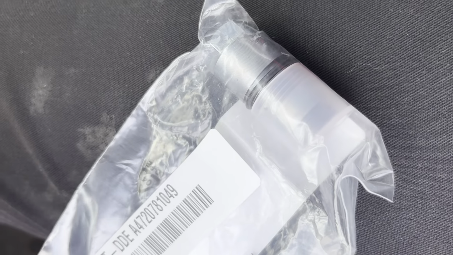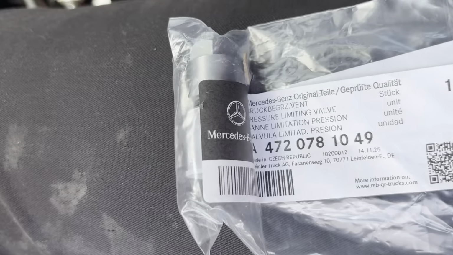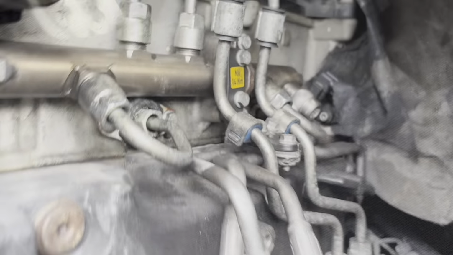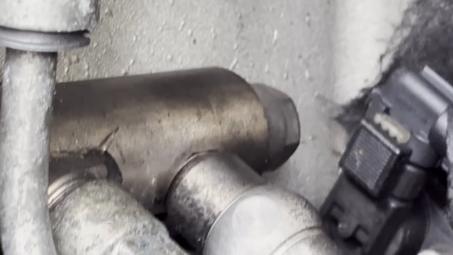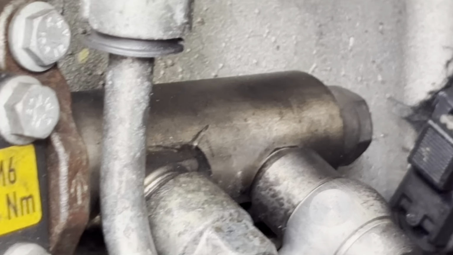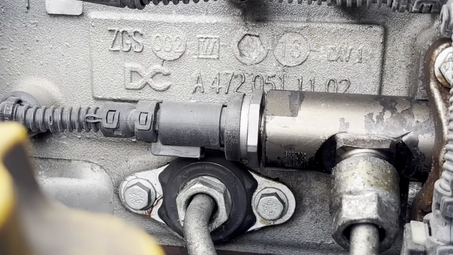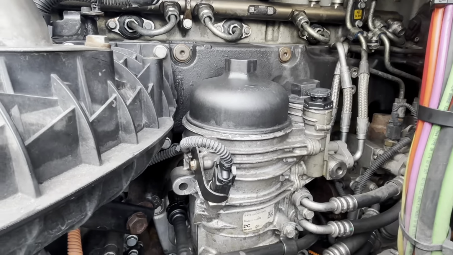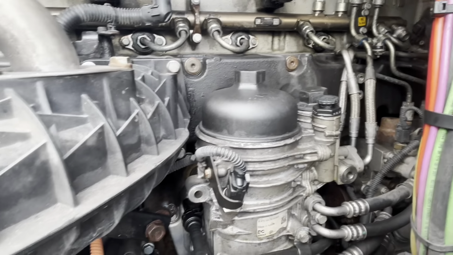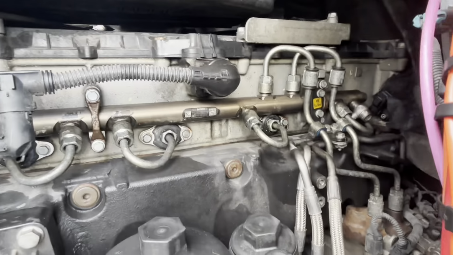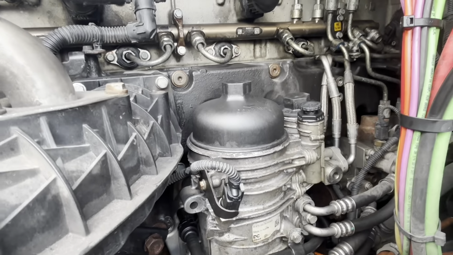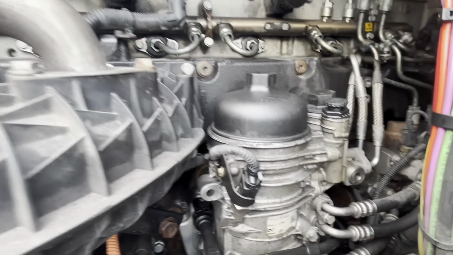This here is the pressure limiting valve, so that's the part number for it, and then that's where the pressure limiting valve sits, and this is where the fuel rail pressure sensor sits. They already got new fuel filters, both of them, so always make sure you do that first. Make sure you have no leaks, and make sure you have no air trapped in the fuel system.